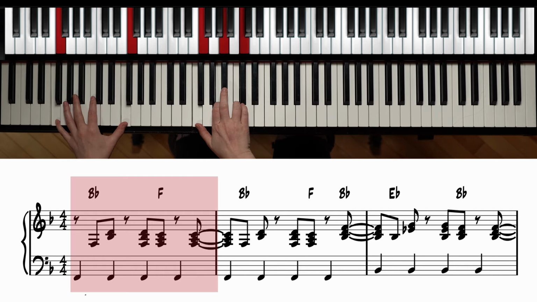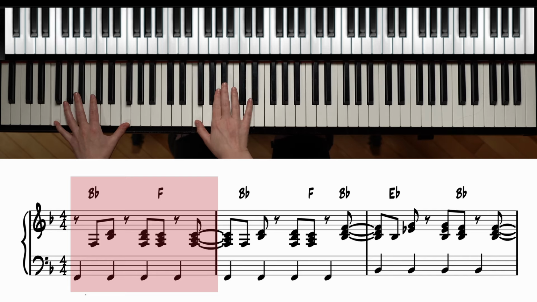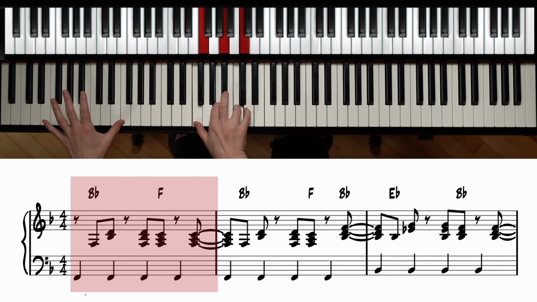Now, let's add some rhythm to these chords in the style of old-time rock and roll. So let's just get inspired by how he plays the chords here. So if we do this, we're gonna have just quarter note on the left, and we're gonna be adding some 8th notes on the right hand. So it goes like B flat, F.